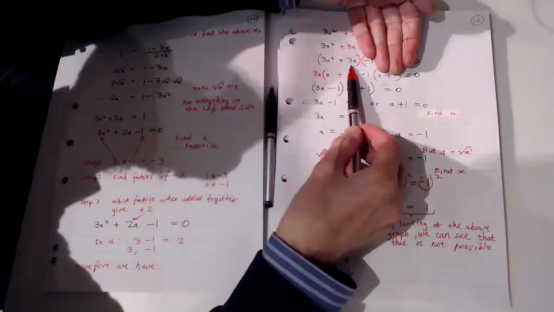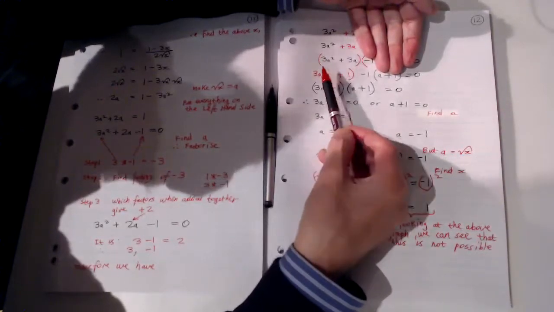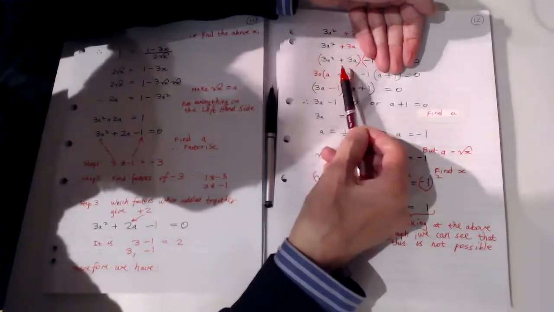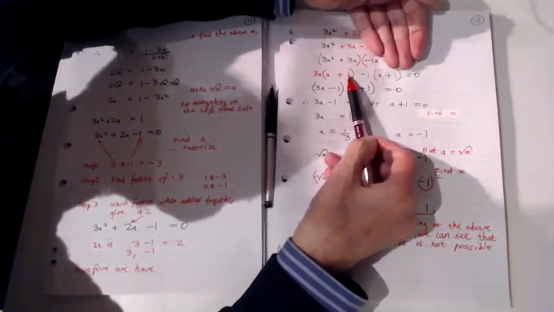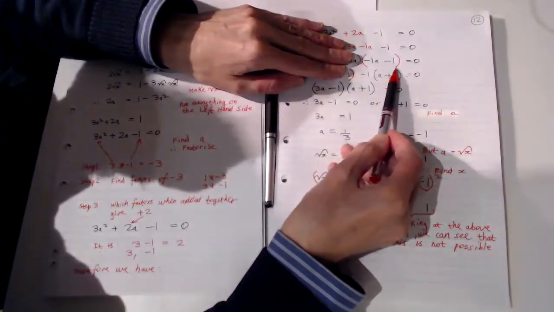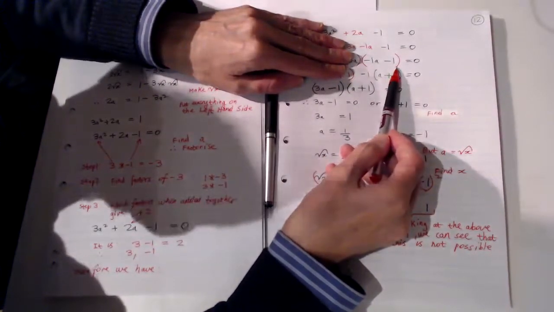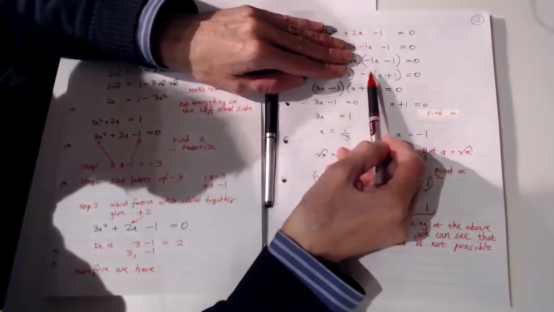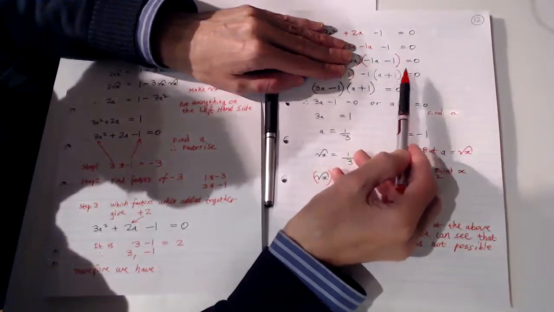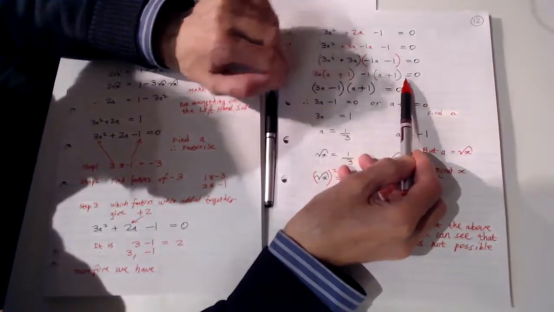from the first 2 terms. When you take out 3a, it comes out to 3a brackets. That 3a squared becomes a, plus 3a becomes 1. And then you can factorize the second pair of 2 terms by taking out the common factor, which is basically -1. And that comes out: -1a becomes a. And when you take -1 from -1, it becomes +1, equals 0.